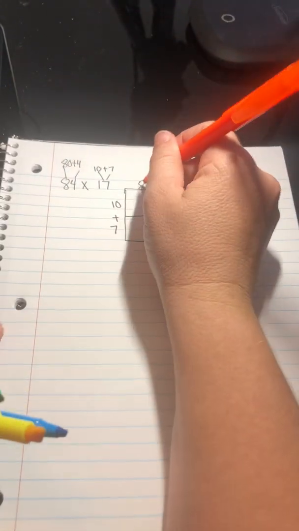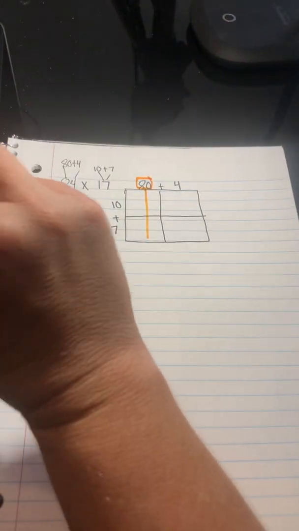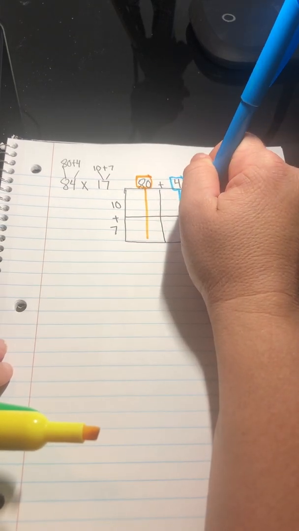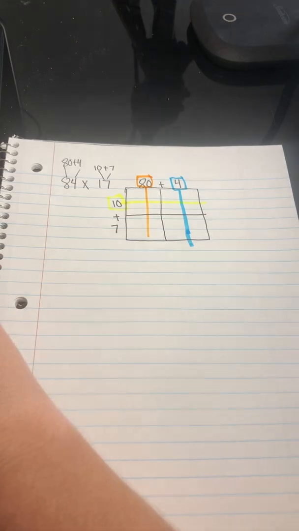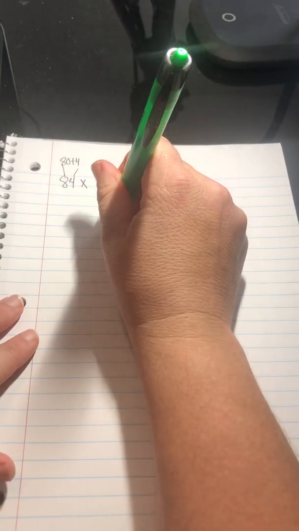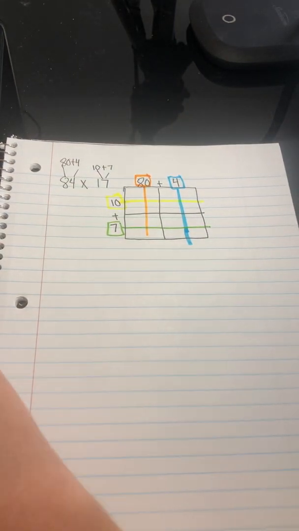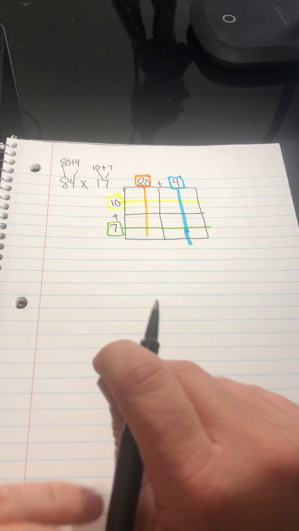So, using my colors, 80, draw my line down, 4, draw my line down, yellow, draw my line across, and green, draw my line across. Alright, so where the colors collide is what I multiply.